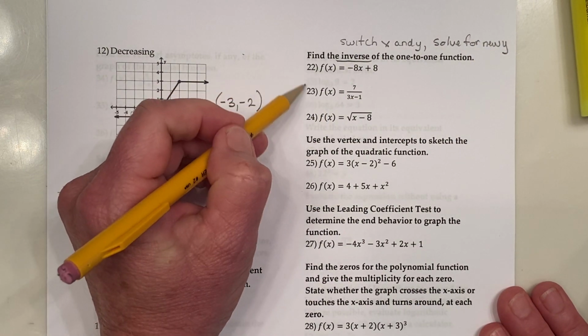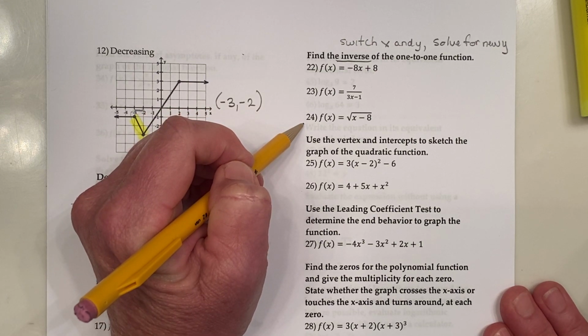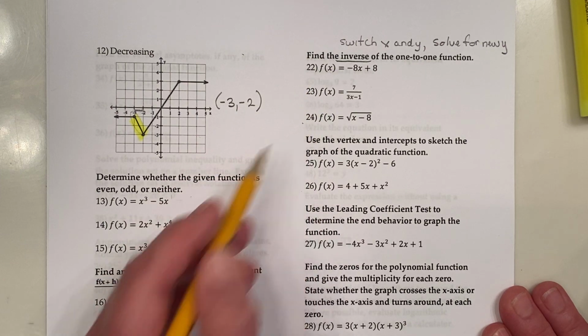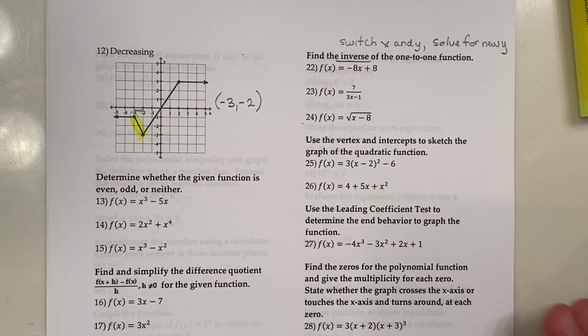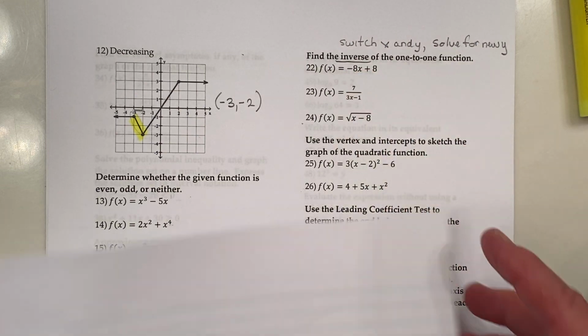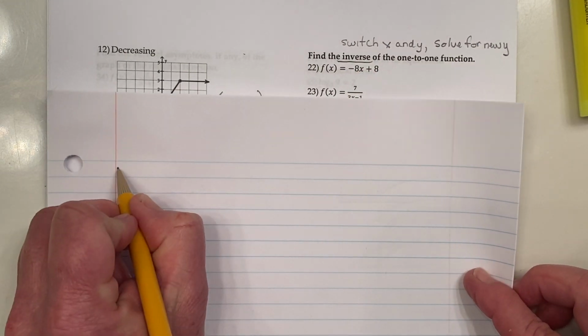Okay, and we have three different problems. Not that you're going to have three different problems of this type on the final exam. You will have one of these types of problems. So depending upon the version of the exam that you get will determine which of these types of problems you will have to find an answer for. So let's find the inverse of the one-to-one function. Let's start with 22.